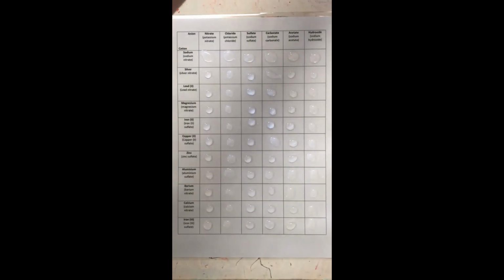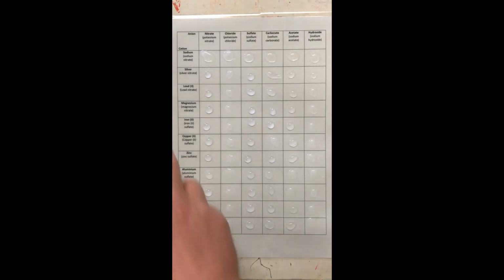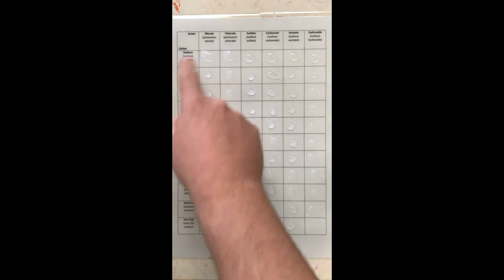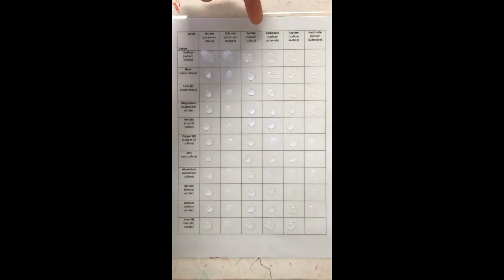So we've done the huge row of sodium. We can show you, it says that all sodium salts, so sodium nitrate, sodium chloride, sodium sulfate, sodium carbonate, sodium acetate, and sodium hydroxide are soluble in water, which means that there will be no product of a sodium atom, at least in this case. There are some examples, but they can get quite complex.